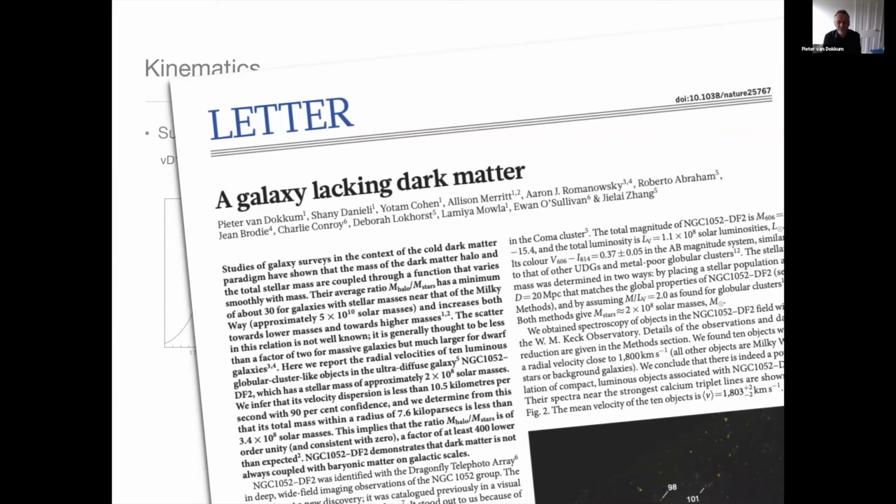But on the other hand, what do you do when you find a thing like this, right? It really was very, very strange. So we wrote this paper saying that this galaxy has no dark matter at all, or at least it's consistent with having no dark matter. I think we said something like it's a factor of 400 lower than expected, the dark matter mass, or more.